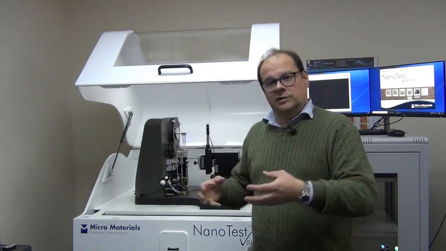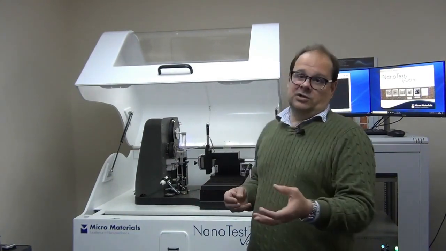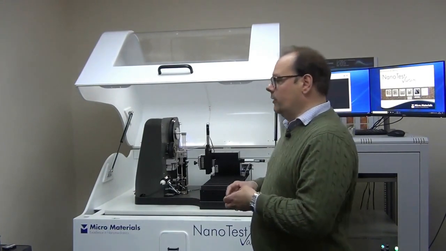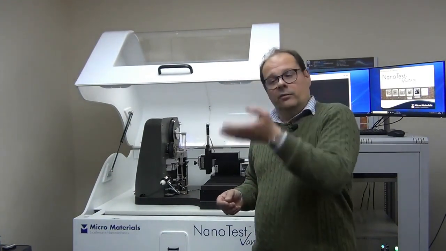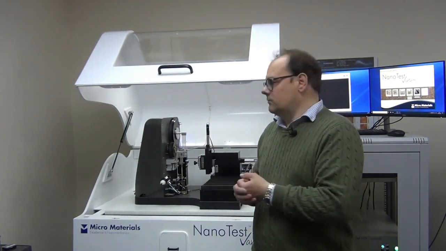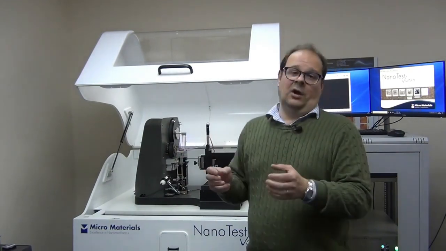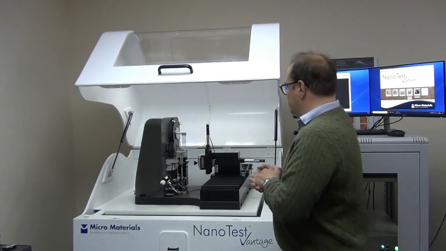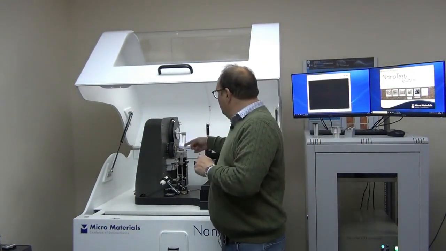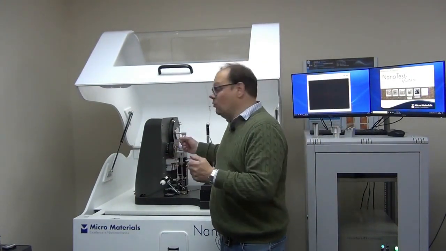So we're not restricted to just working under ambient conditions. We could submerge samples in liquids. We could test samples in controlled humidity environments. We can heat samples up. We can cool samples down, etc. So we can replicate a wide range of real-world engineering scenarios. The instrument itself is a two-load head instrument. It covers a very, very wide load range.